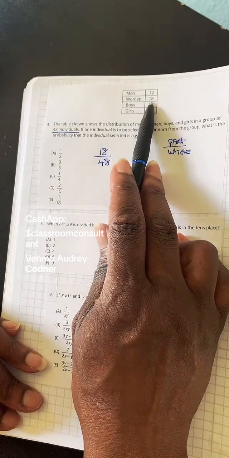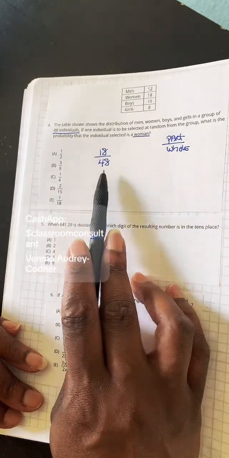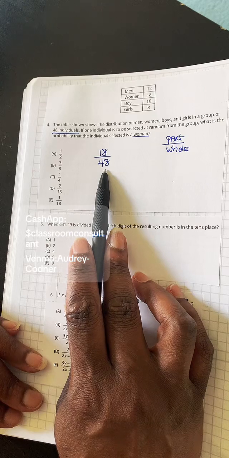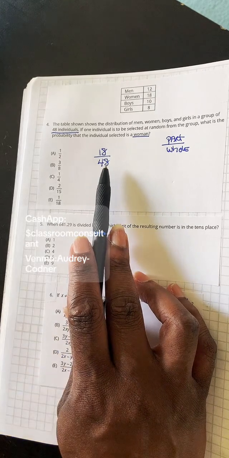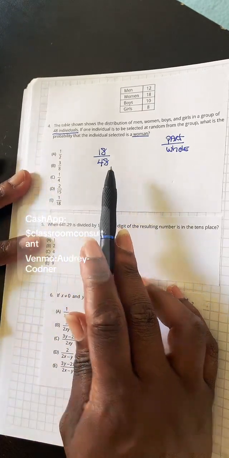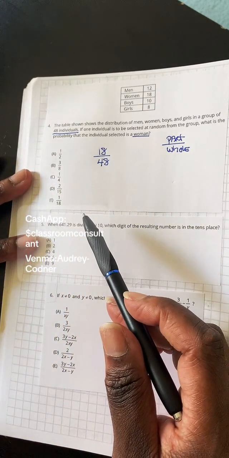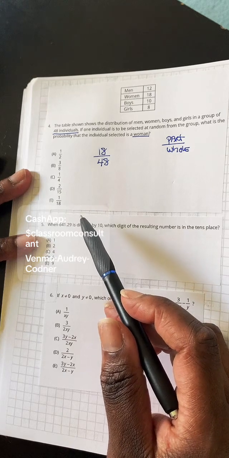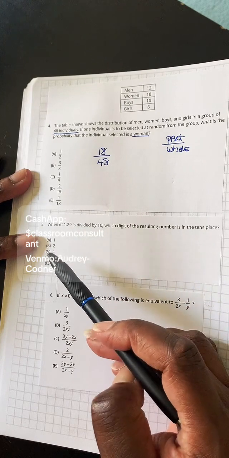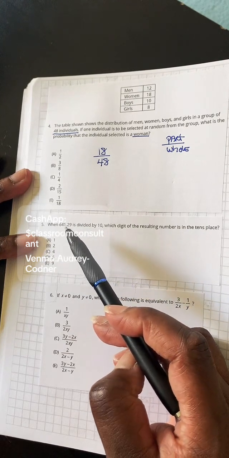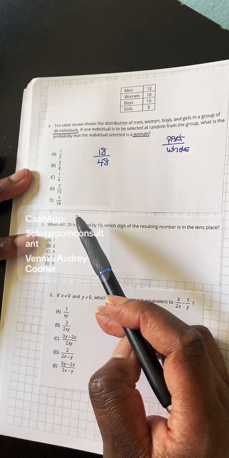Because we know 18 out of the 48 individuals are going to be women, we have to reduce. Thank you, Kevin. Thank you, Pog. Okay, we got to reduce it, but what could we reduce it by? Yes, Karina, good. Simplify. Nice. So what are we simplifying it by?